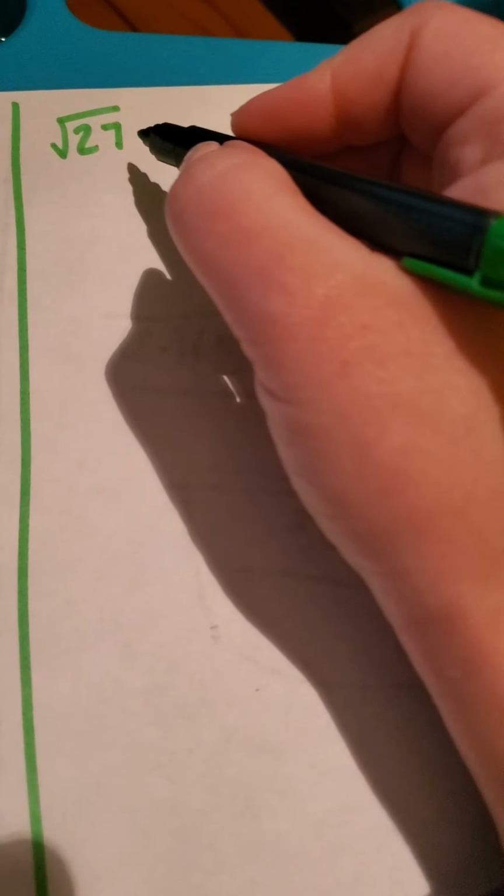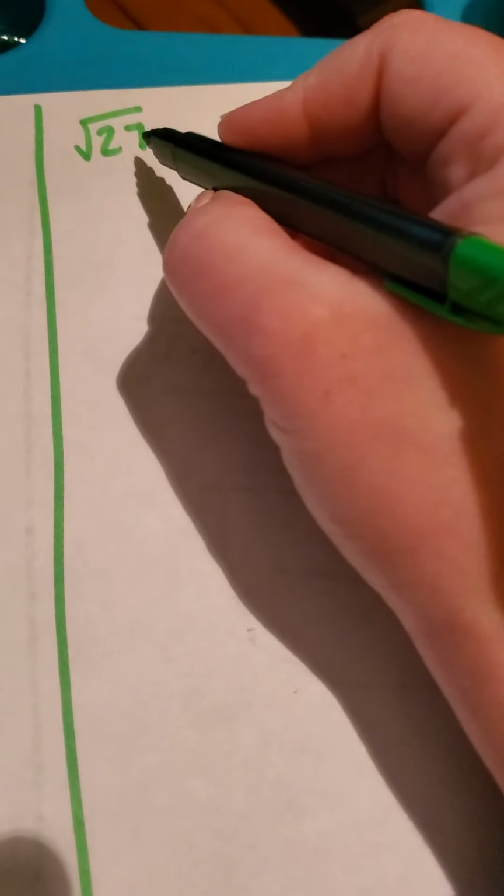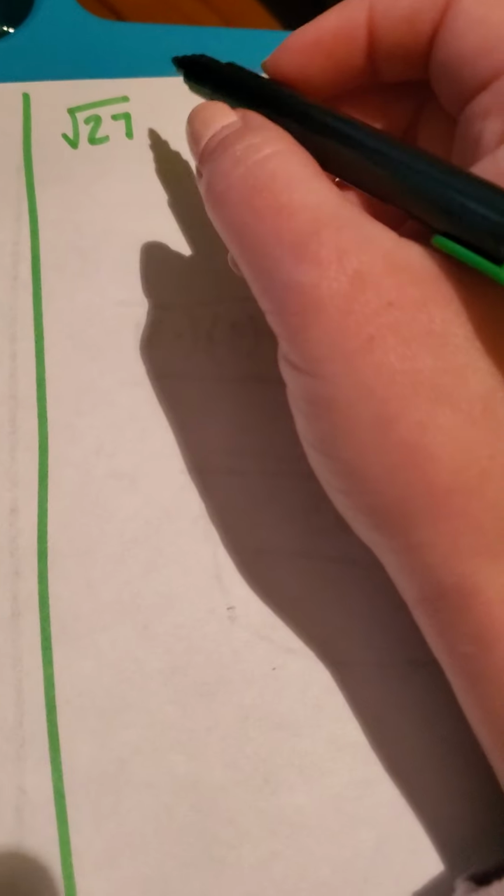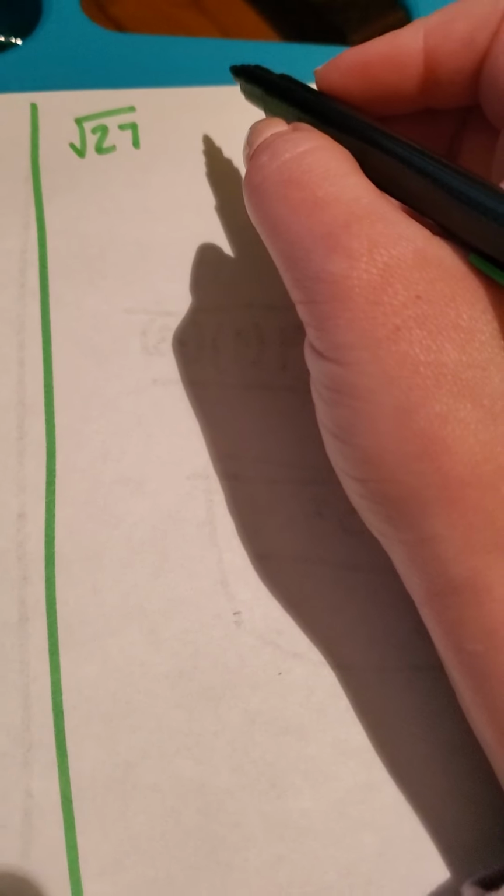Okay, this video is for Algebra 2 NTI days 12 and 13 because you're doing the same thing on both of those NTI days. We're going to start with this one here. This is example number 1 from day 12, and I have to simplify this down.